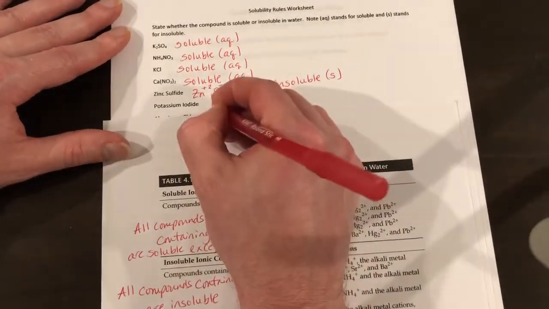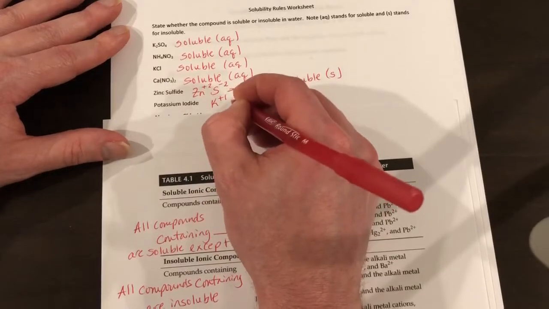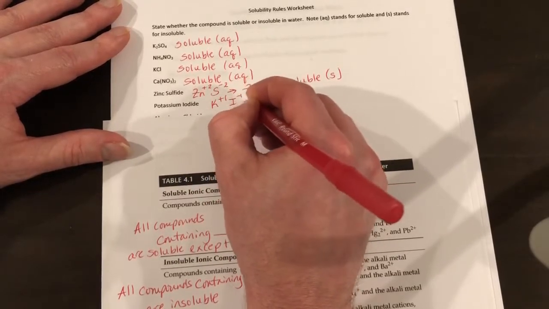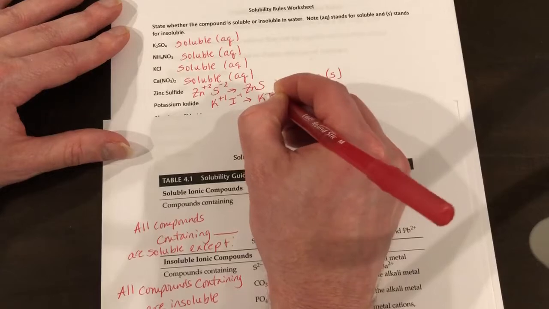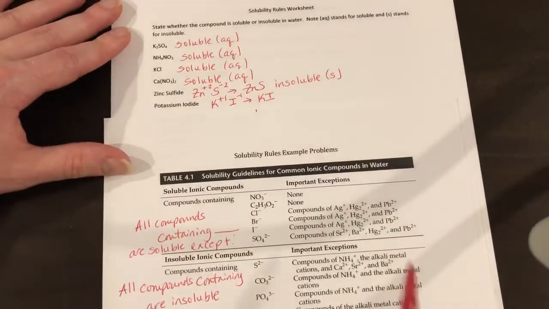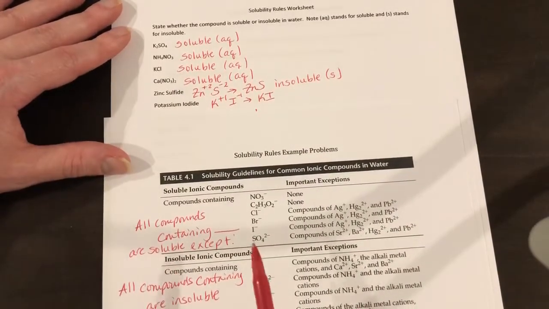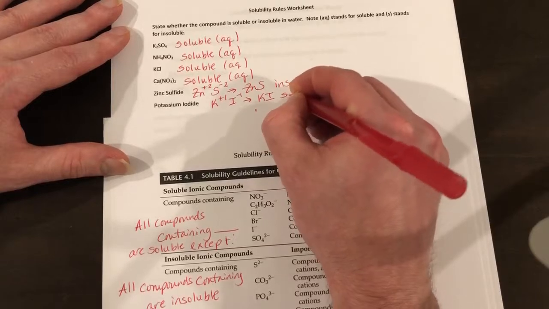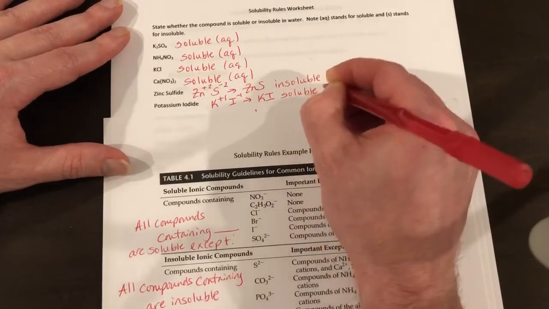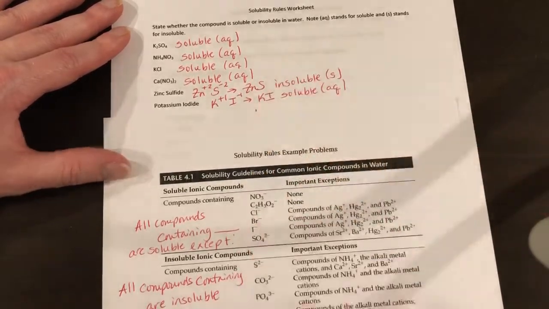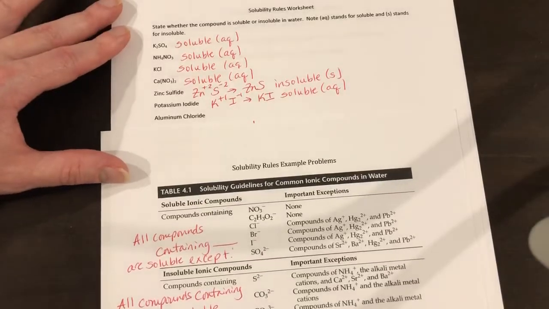Symbol for potassium is K with a +1 charge. Iodide is I with a -1 charge, so our structure looks like this, KI. Your rules for iodine. All compounds containing I are soluble except for silver, mercury, lead. It does not fall into any of those exceptions, so it's soluble.